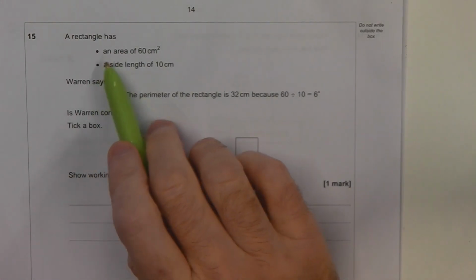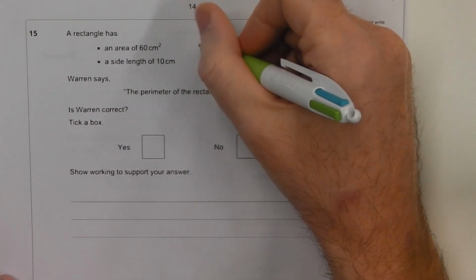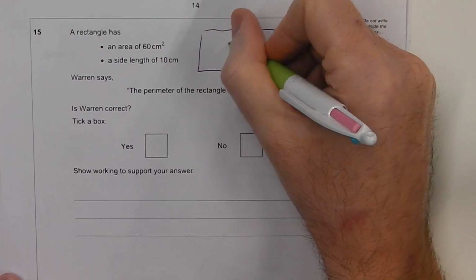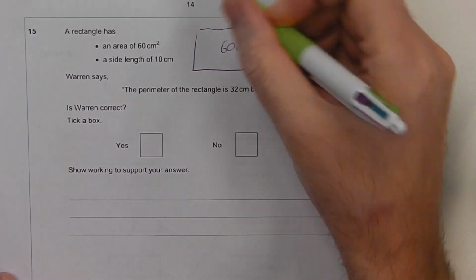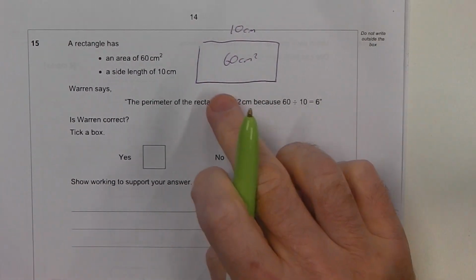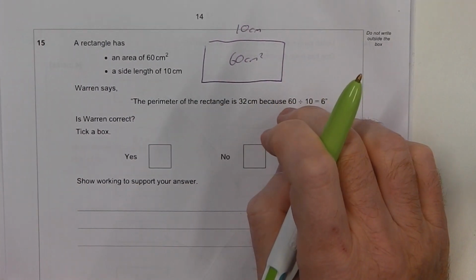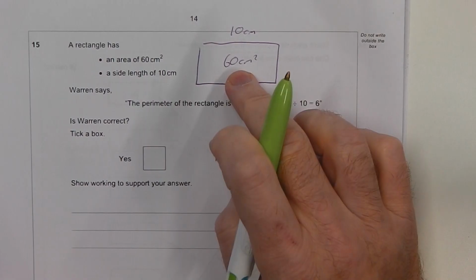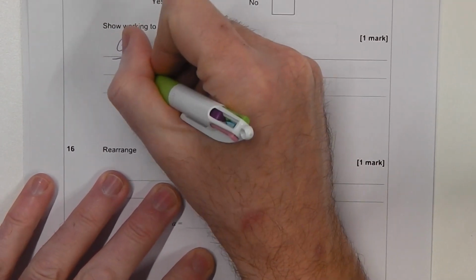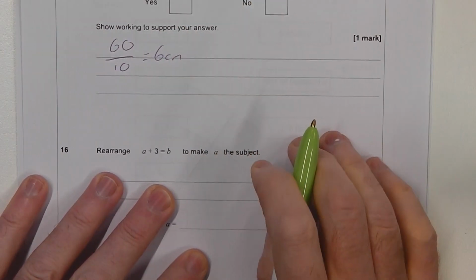Question 15 tells us a rectangle has an area of 60 centimeters squared and a side length of 10. So if I do a quick sketch of that, the inside is 60 centimeters squared and a side length of 10. And we know that if we do base times height, then we will get our 60. So opposite, I'm now going to do 60 divided by 10, and that is going to give me a side length of 6 centimeters. Okay.